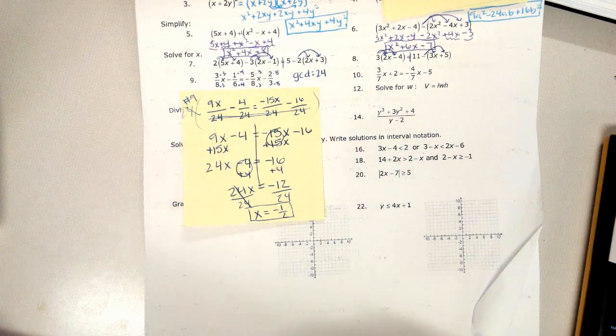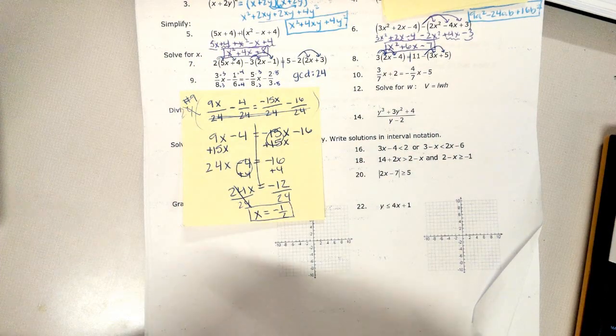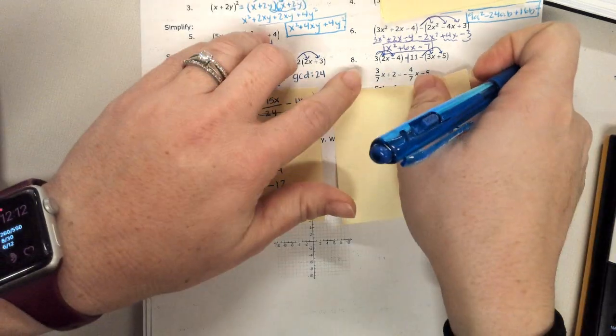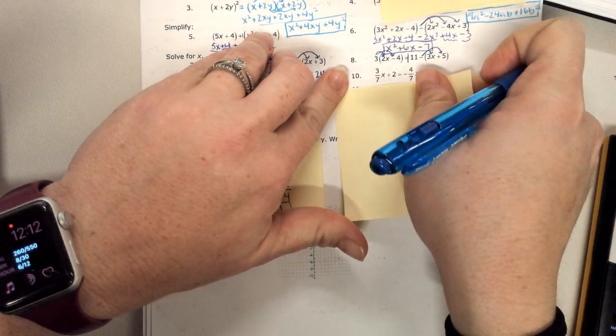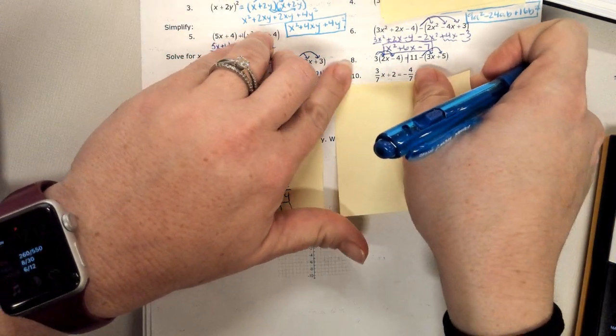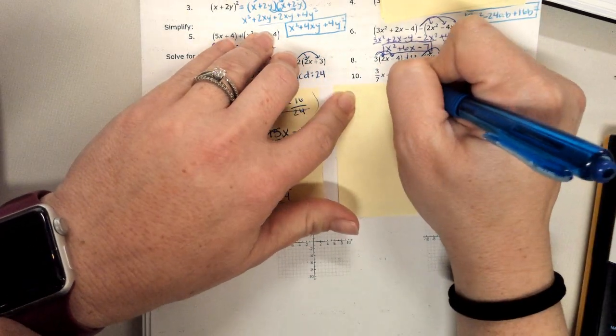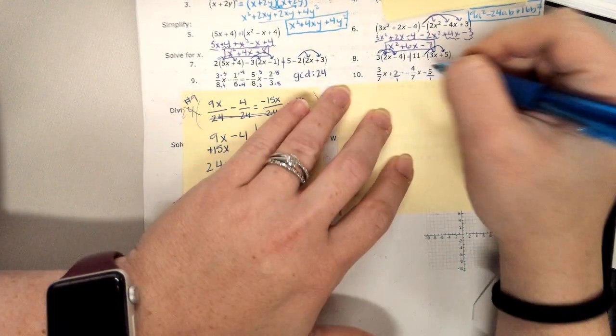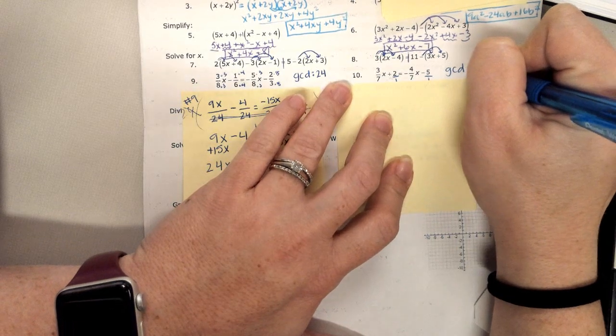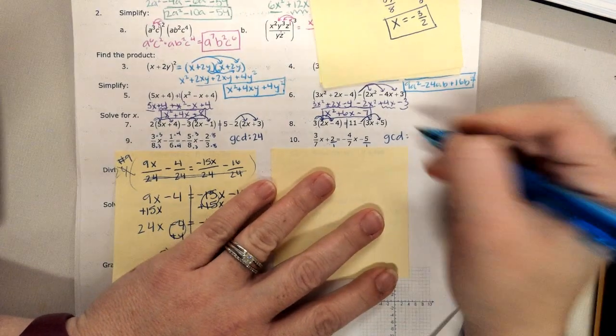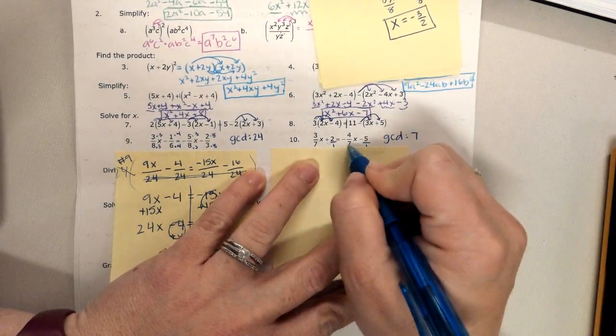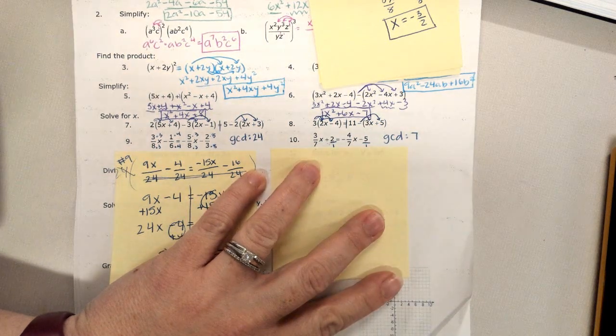So 10. Well, here, the nice thing is, if it's not already a fraction, it's the same thing as putting it over 1. So my greatest common denominator here is 7, because 1 times 7 is 7, so I can make everything become a 7.